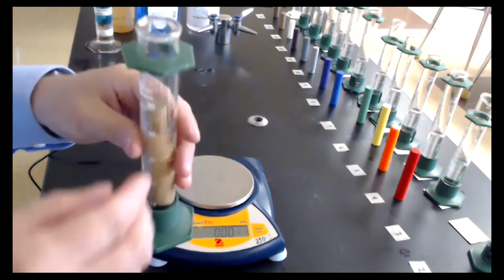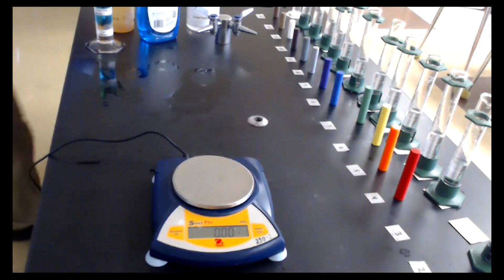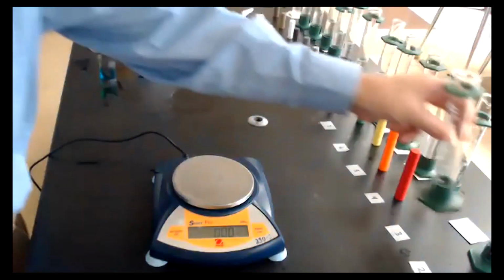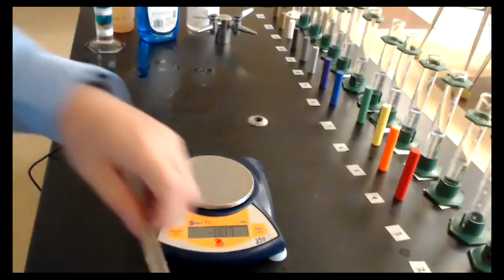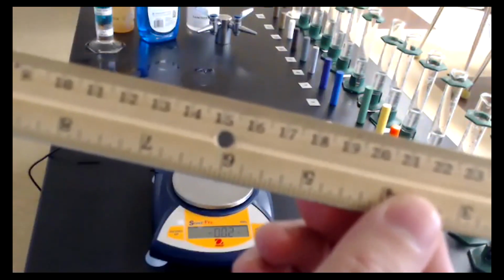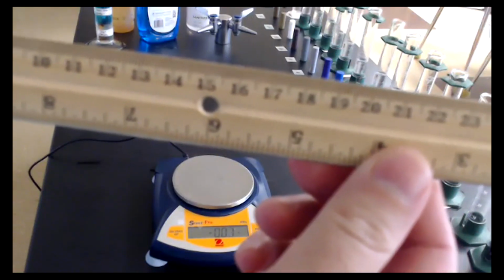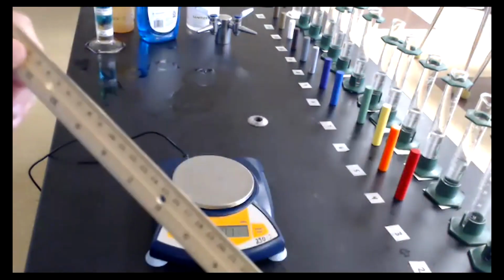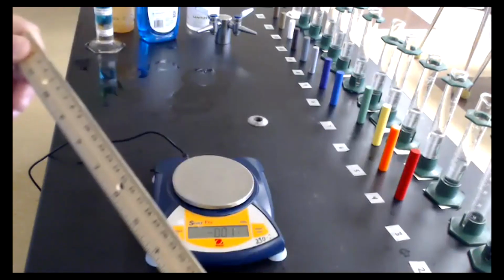So instead, I'm going to pour this water out. Instead, we are going to use a centimeter ruler that looks like this. You can see the graduation marks go all the way down to millimeters, so we should have 2 decimal places with our measurements here.